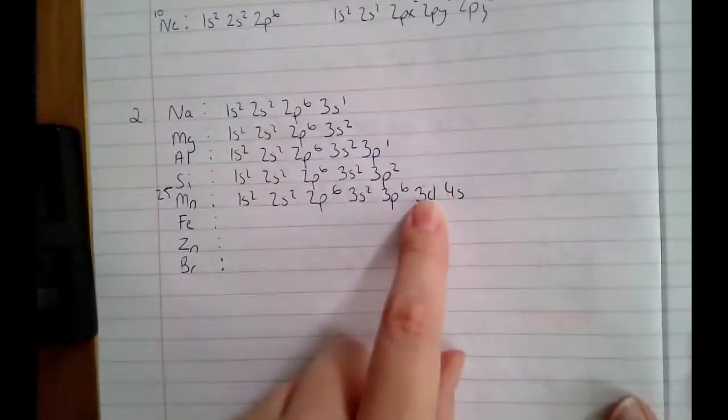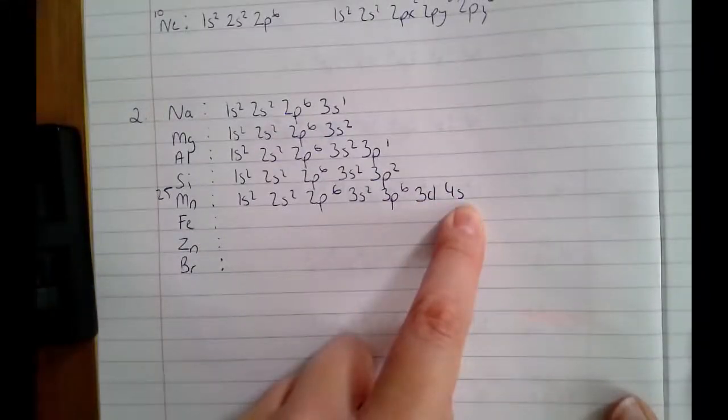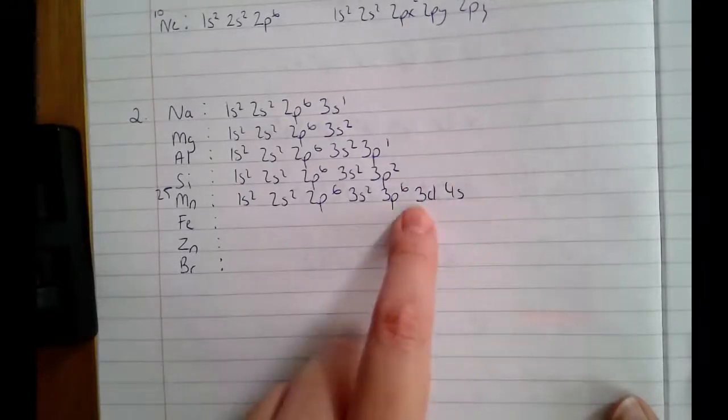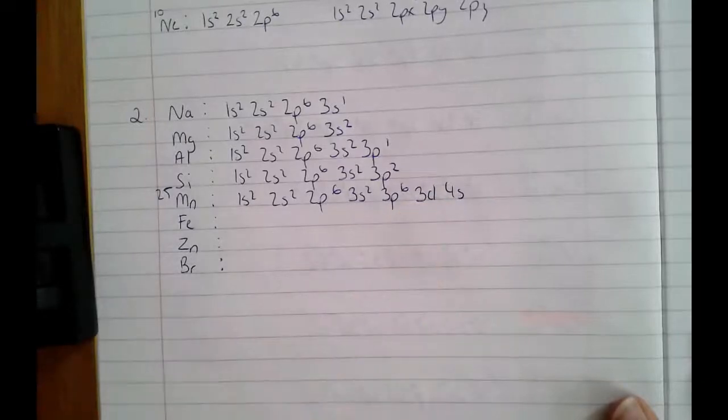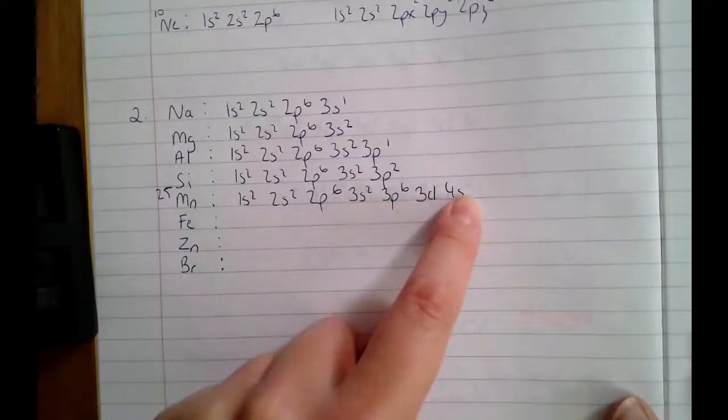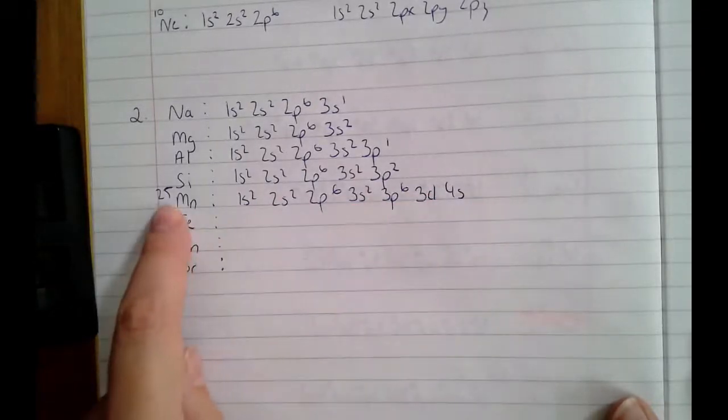And it is common convention to write 3d before 4s, even though 4s is lower in energy, and even though 4s fills first. Now, if you wrote it the other way around, that is fine. It's correct. You'll get your marks. It's just common convention to put the 3's together and then the 4. So we've got 25 electrons in total.